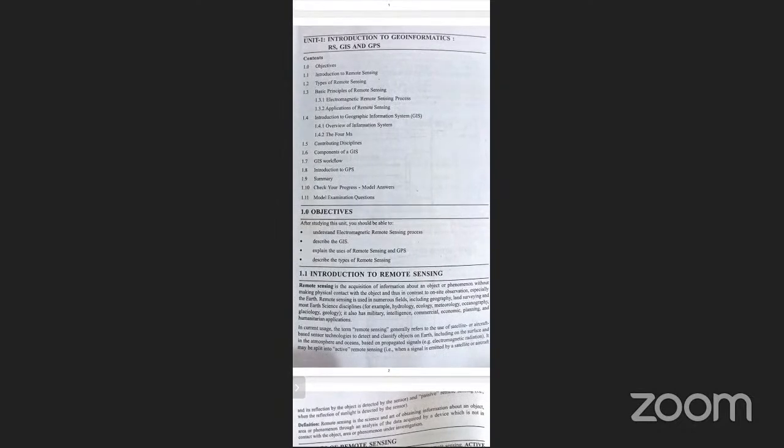Next, coming to the first unit, the introduction to geoinformatics. It is an integrated part of geoinformatics, that is remote sensing, GIS, and GPS. We'll discuss first the introduction of remote sensing. What is remote sensing? Remote sensing is both an art and a science.